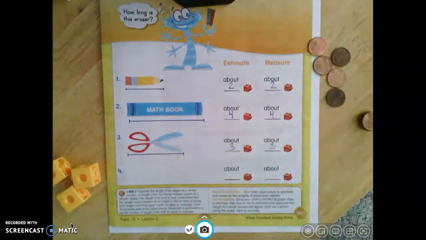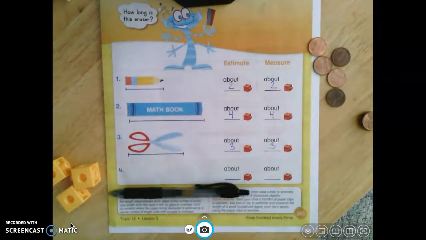For the last one, it wants you to find something that you can measure. Everyone's will be a little different because you're all going to choose something that you have available to you. For this activity, I'm going to choose a pen. Now, my pen is longer than that space.